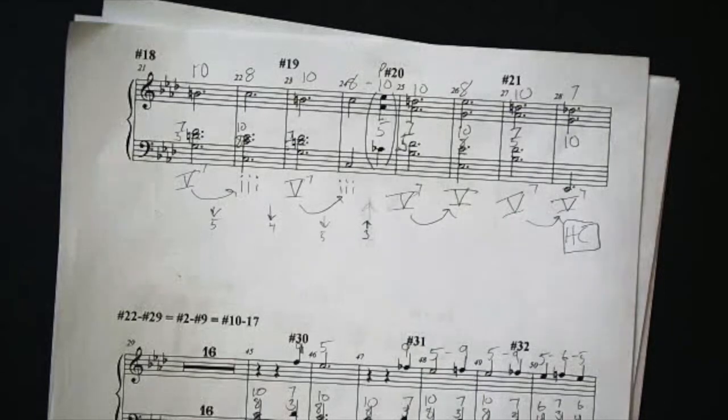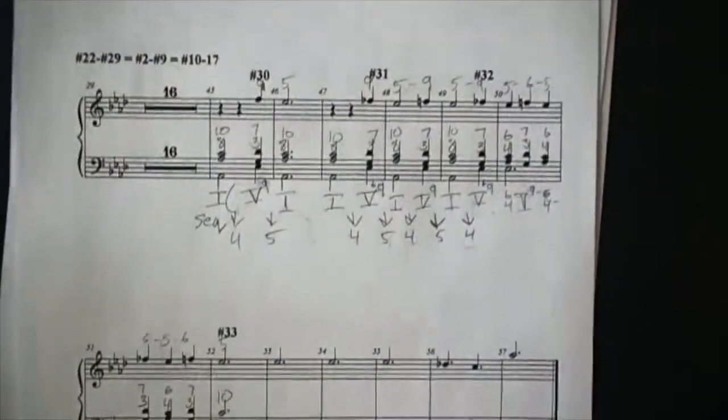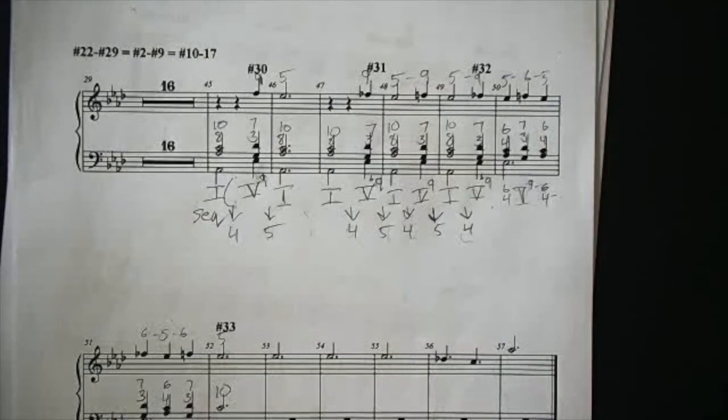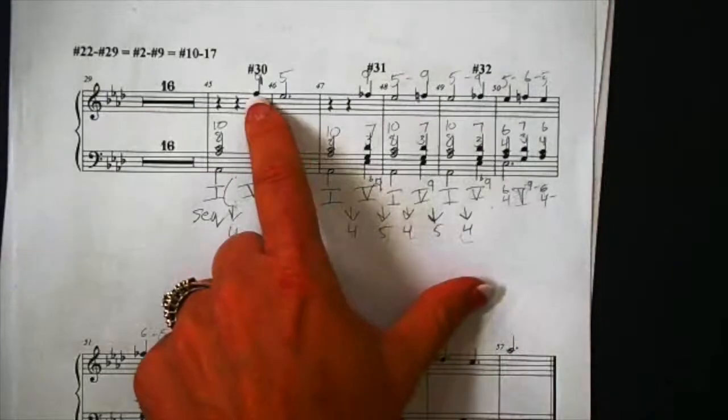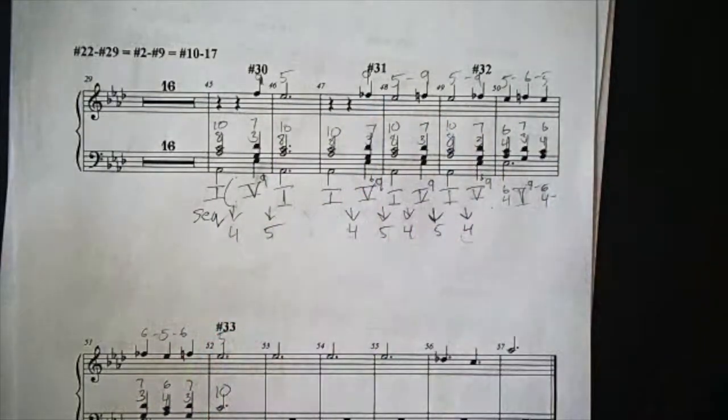Other questions that have come to me via email are how to deal with the F and F flats in the section after 45. These really are ninths. Why? Because whether it's F natural going to E flat or F flat going to E flat, the ninths really do resolve down by step, just like sevenths resolve down by step.